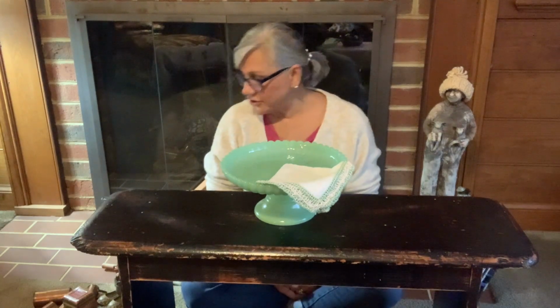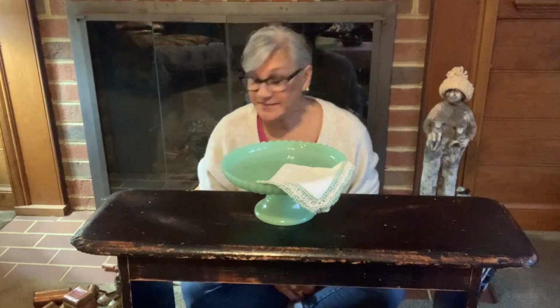Now, what are we going to use as our anchor piece? At first thought, I'm thinking that this cocoa container would be the anchor piece. So let's go with that at first. Am I going to put it right here in the middle? No, I'm probably going to put it a little off to the side.